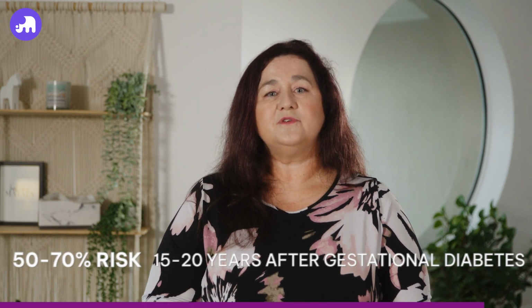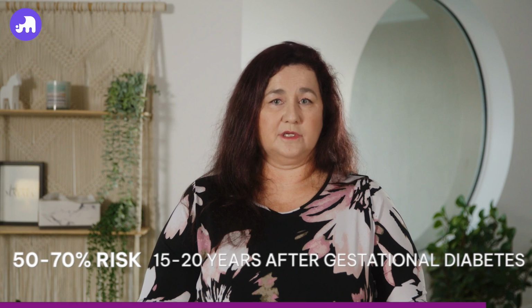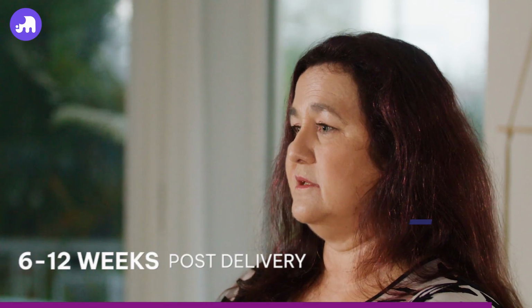After the baby's delivered, it's really important that we check that the mother doesn't still have diabetes. There's a 50 to 70% risk of type 2 diabetes 15 to 20 years after gestational diabetes. But the initial follow-up with a glucose tolerance test needs to be 6 to 12 weeks post-delivery. And I tell mums that this is about the time of baby's first vaccination.